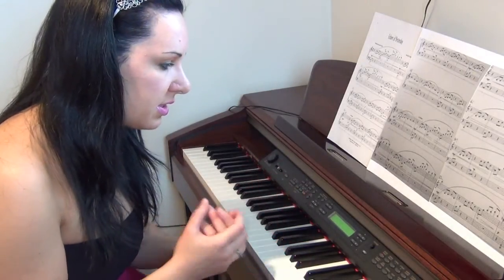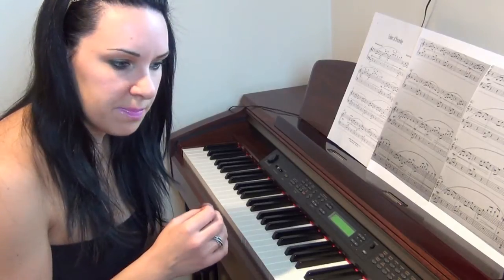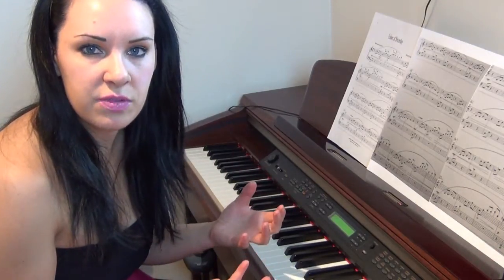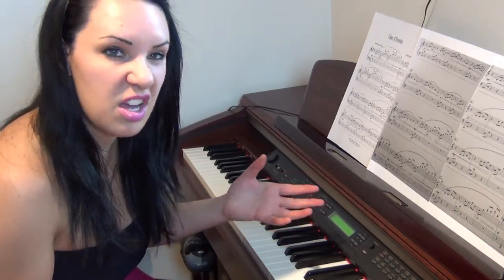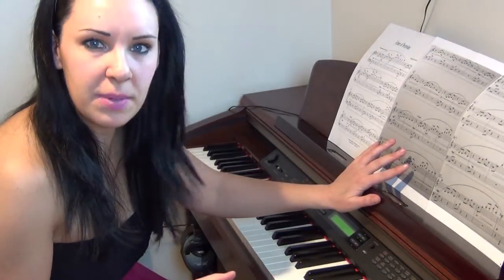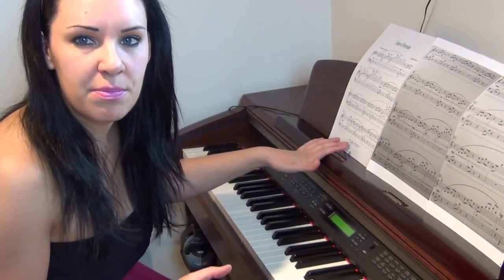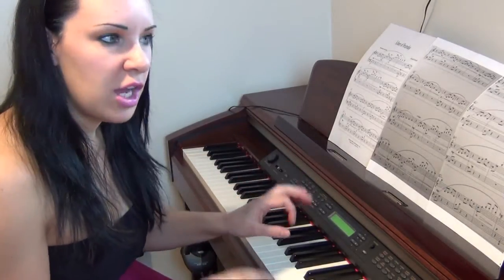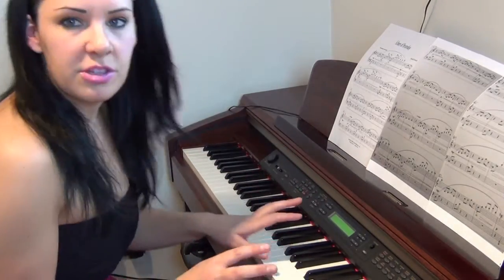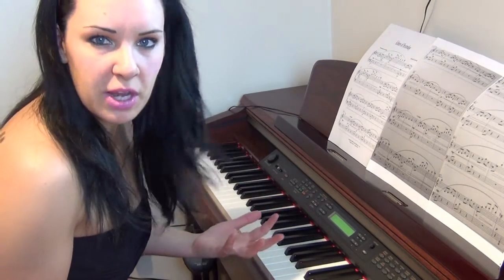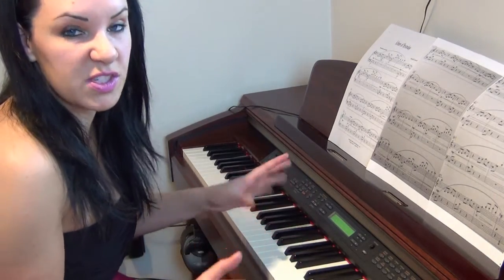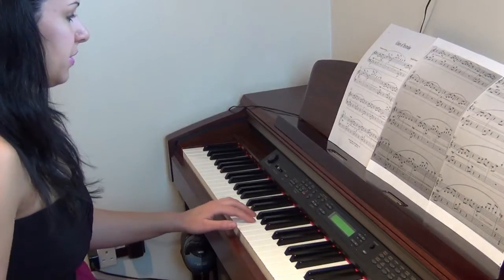I always think it's the difference between someone playing a really good version of this and someone playing just an okay version of this. Let me see if I can play a little bit to you, the first page or so, with no expression, and hopefully you can see the difference. So this is no expression. I might put some dynamics in, but I'm just going to play it as flat as I possibly can.